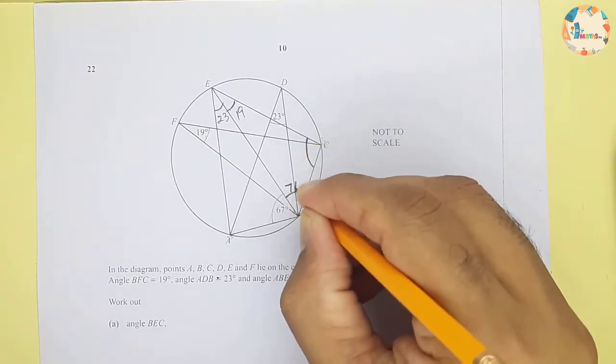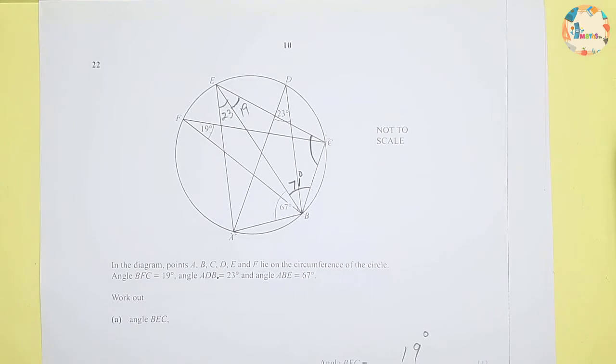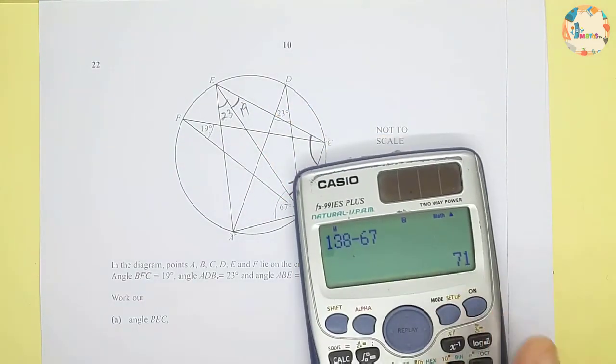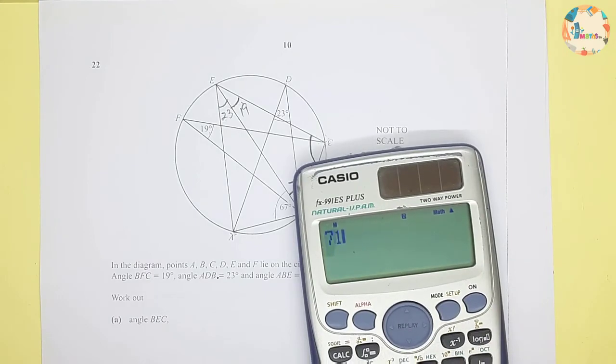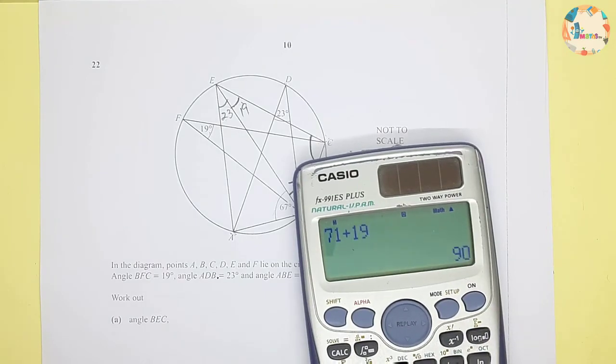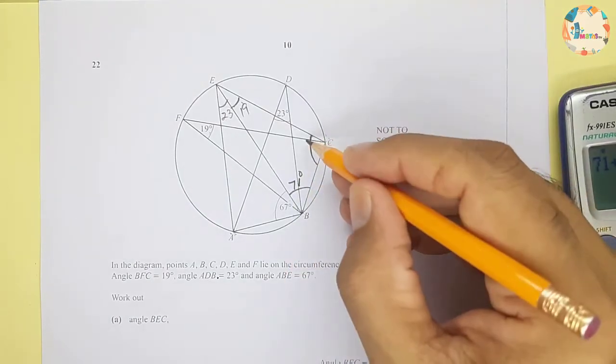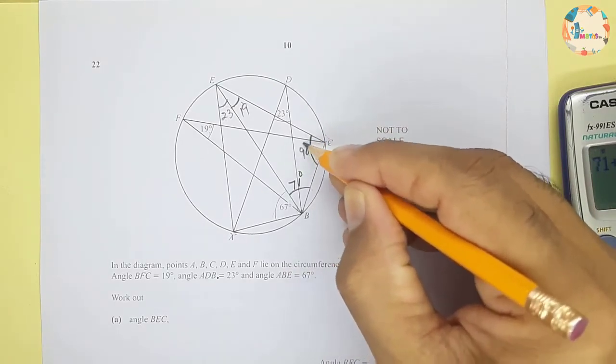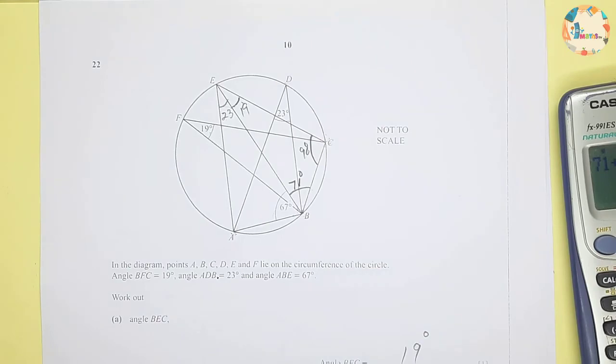So this angle is 71 degrees, and this is 71, this is 19, so 71 plus 19 will be equal to 90 degrees. So this angle will also be 90 degrees. Hopefully you understand this also.